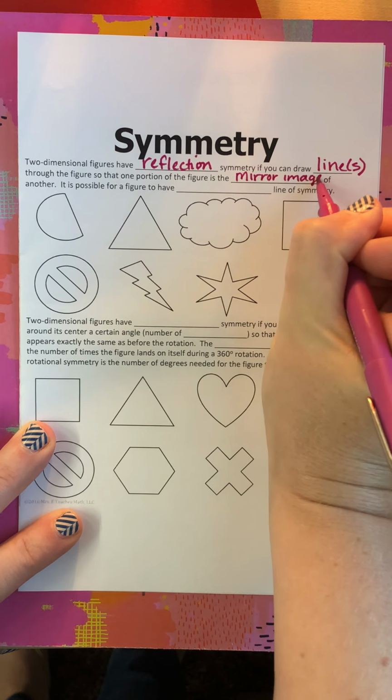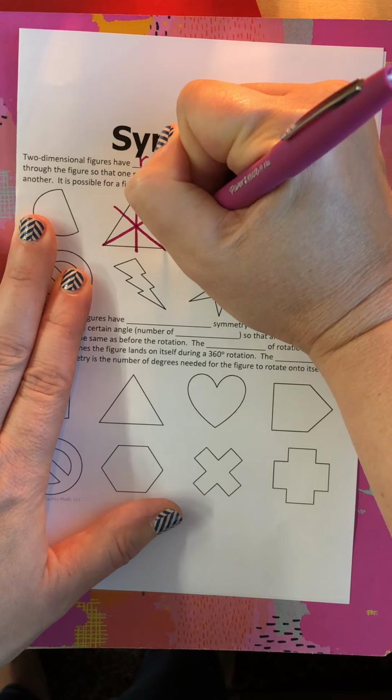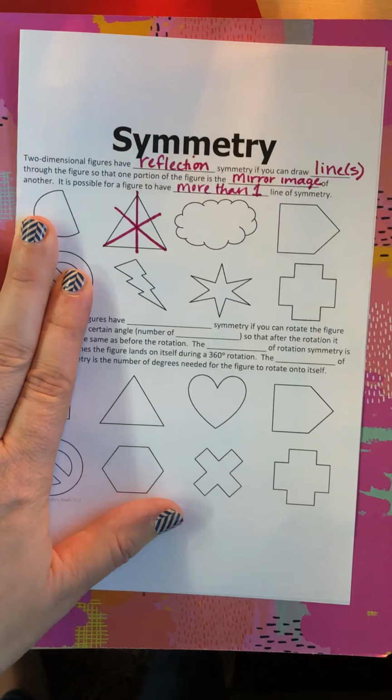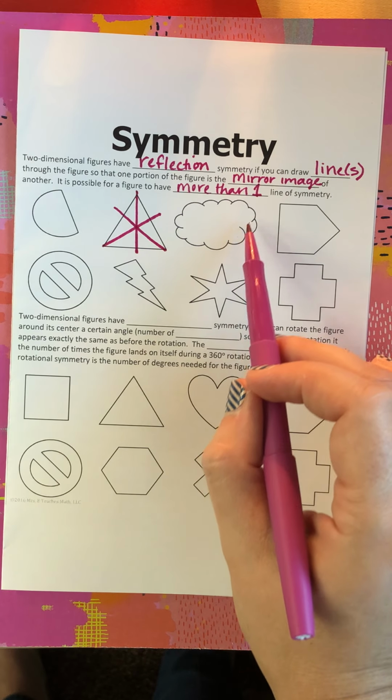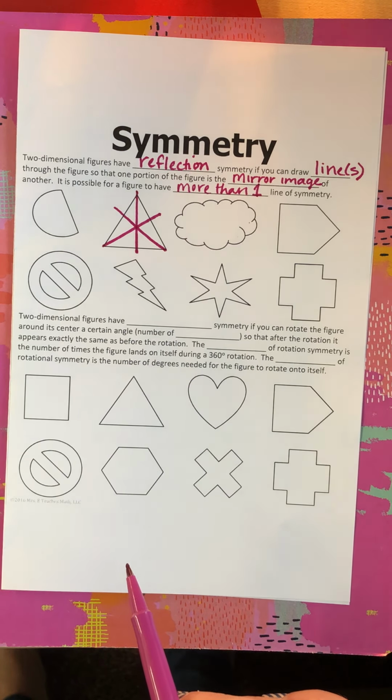Yeah, that does not match up. Can you see how my two halves don't quite meet up? So that means that this does not have a line of symmetry. Equilateral triangle, that one's pretty obvious. So we can go ahead and draw in 1, 2, 3 lines of symmetry. The cloud is not going to have any lines of symmetry because we have these different parts around. It does not look like we can fold anywhere and get that to match up.